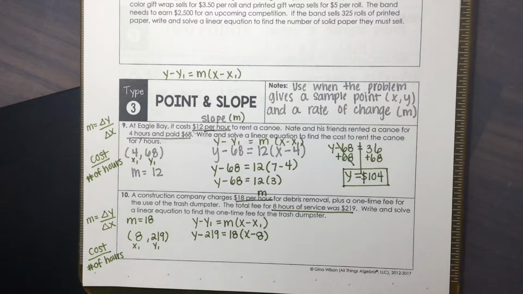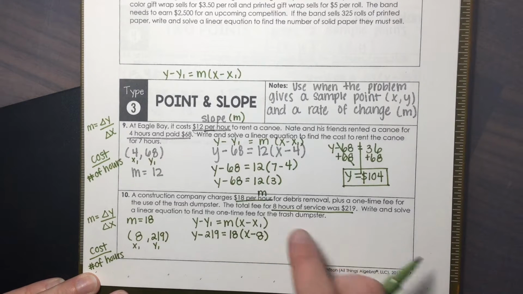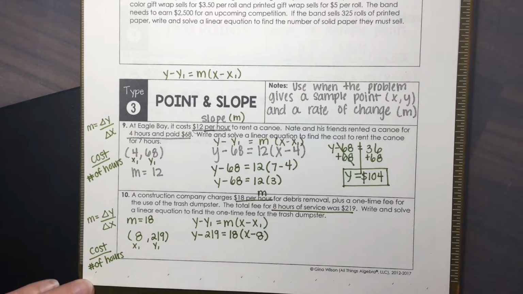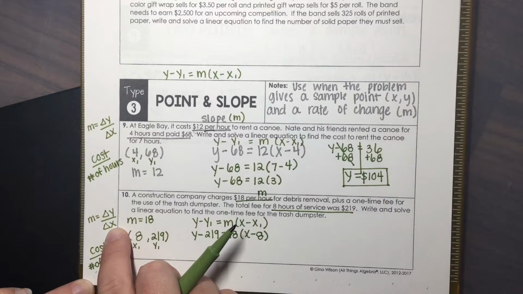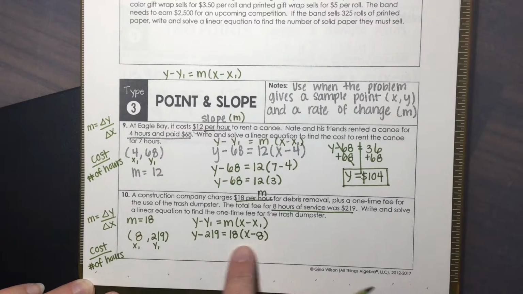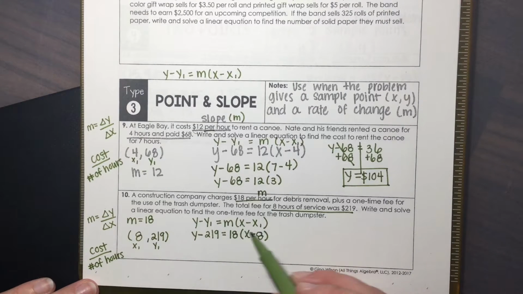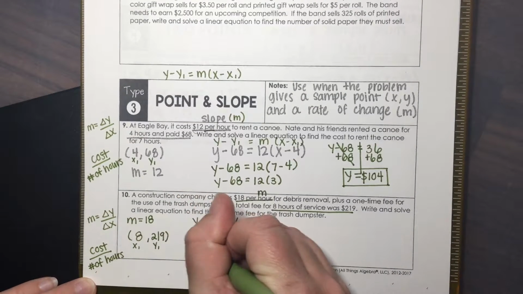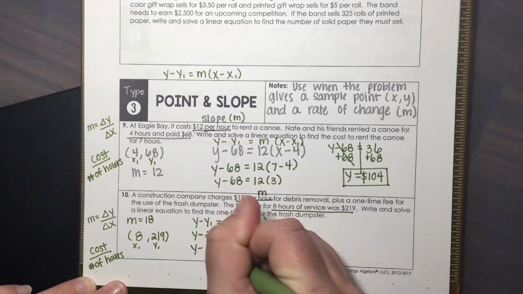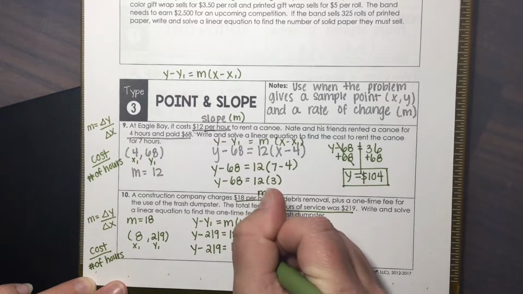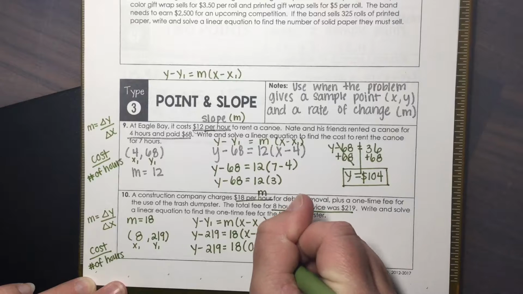So my 0 is going to be my number of hours. My number of hours is on bottom here, which is my x value. So I'm going to plug in a 0 for my x value. So I get y minus 219 equals 18 parentheses 0 minus 8.